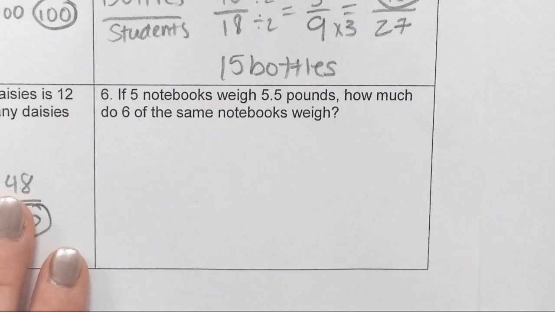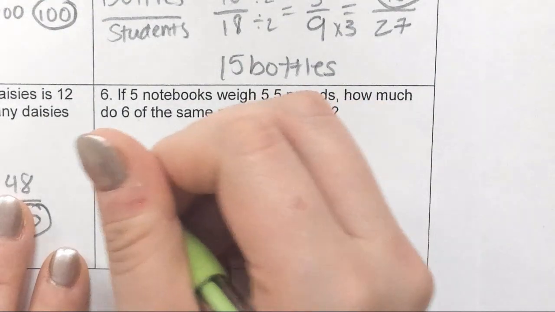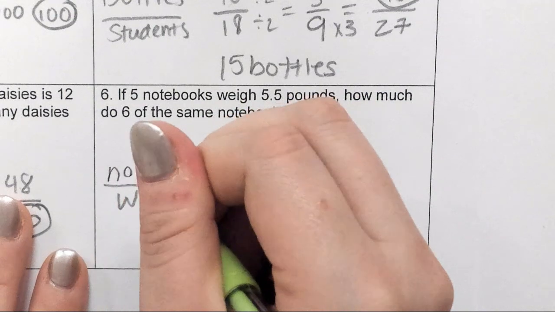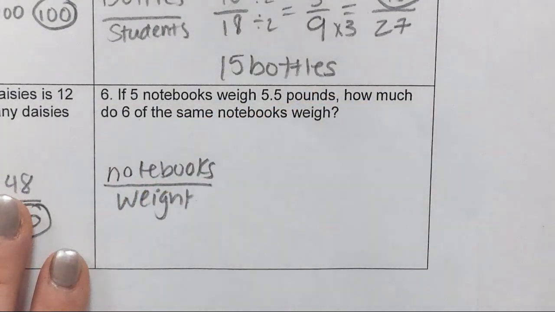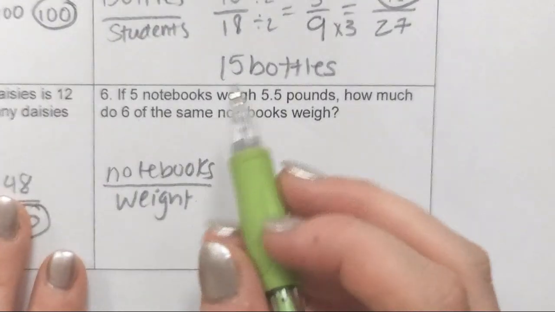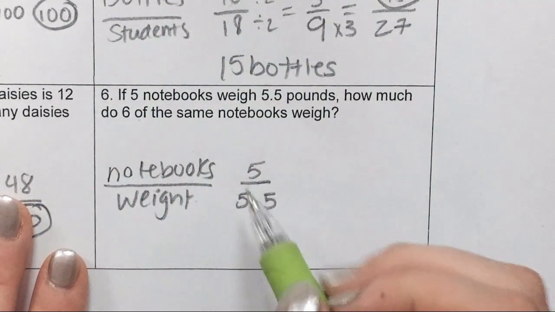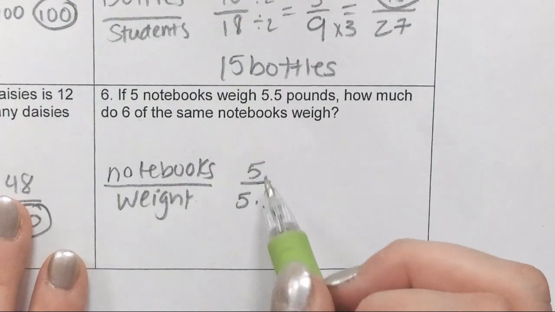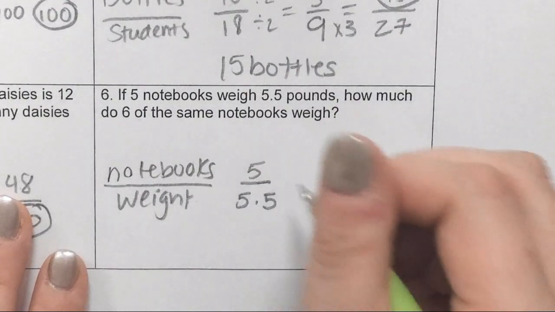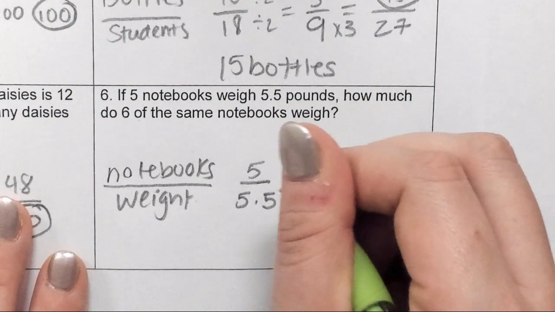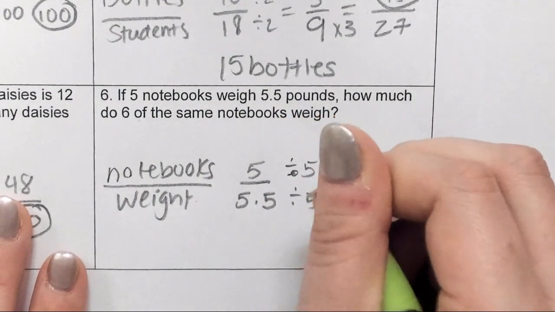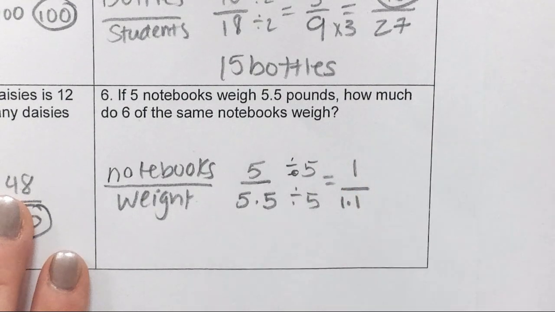Alright, so let's go ahead and do it. 5 notebooks weigh 5.5 pounds. How much does 6 notebooks weigh? So we got notebooks, and then the weight. So notebooks on the top, weight on the bottom. So 5 notebooks on the top, 5.5 weight on the bottom. See, I can see how they all have 5s, so I know that I can divide both of these by 5. So that's going to be 1 notebook is 1.1 pounds.